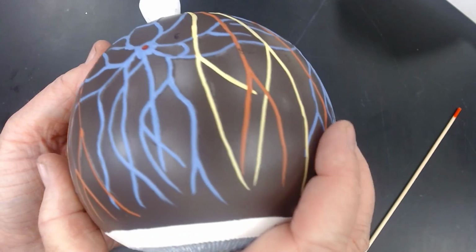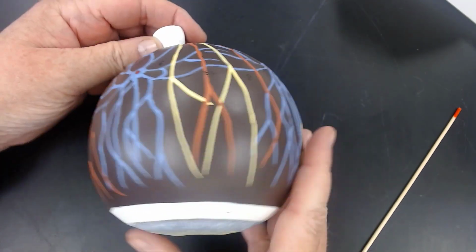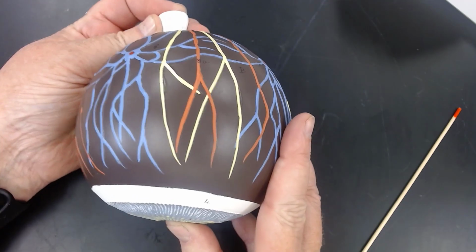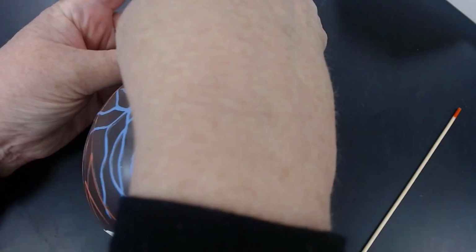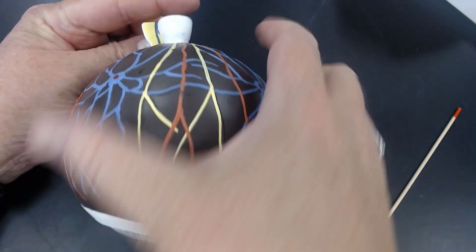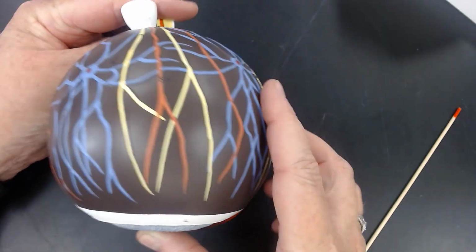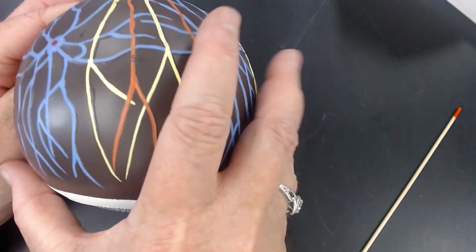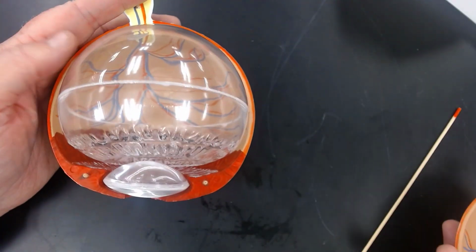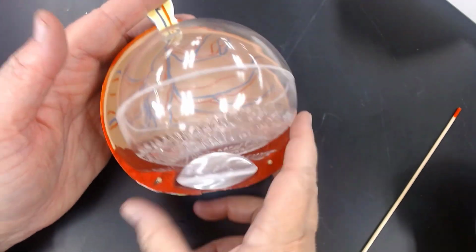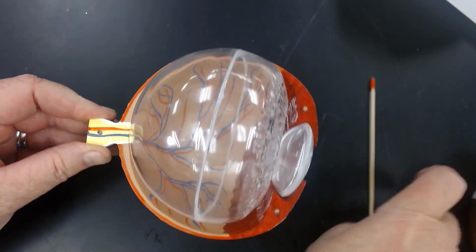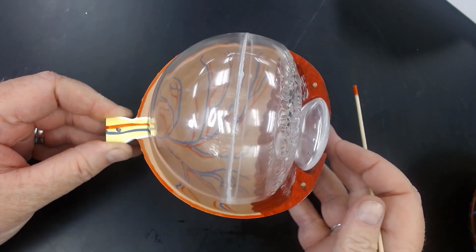Now that we're done with our vascular layer, let's go one more layer deep. At this point, we are considered to be at the inner layer of the eyeball.